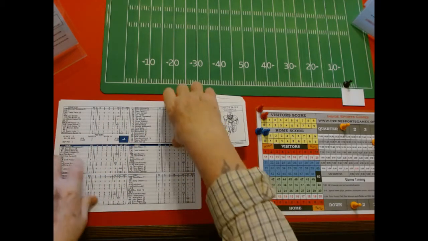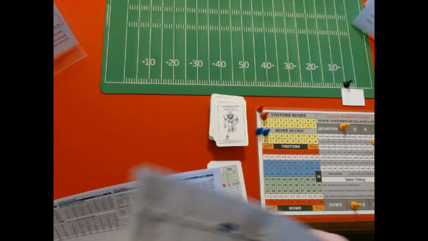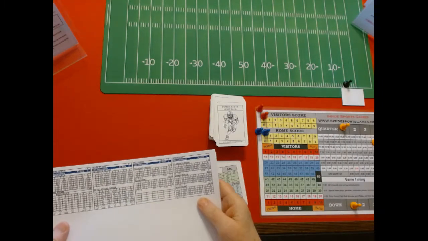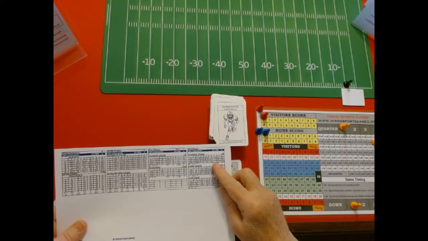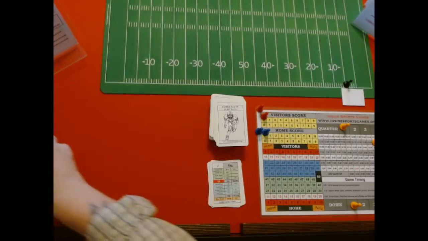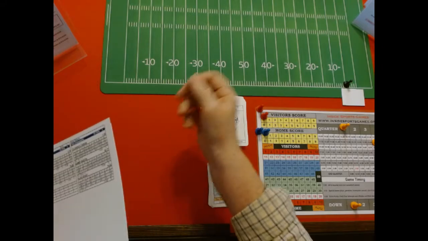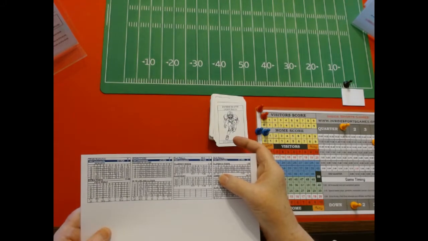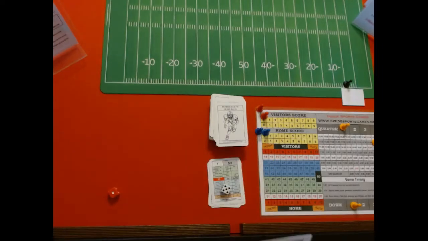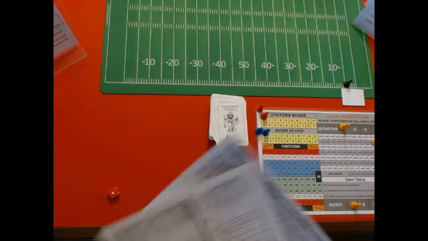We'll get their return man here. Their return man is 7. Clarence Verdine again. 1, 5. 55 yards on that return. Boy, we're getting some big ones today. The Bills will be going down on defense.